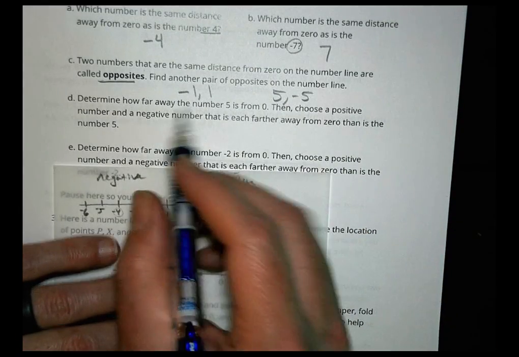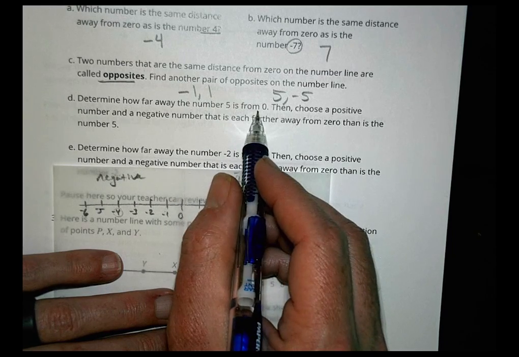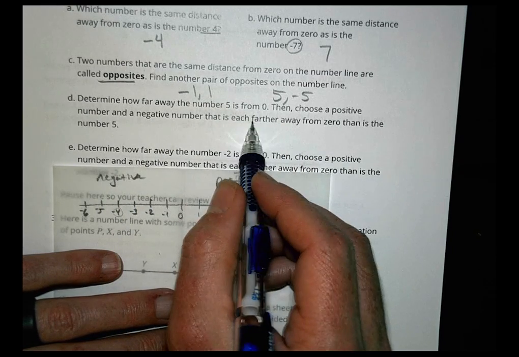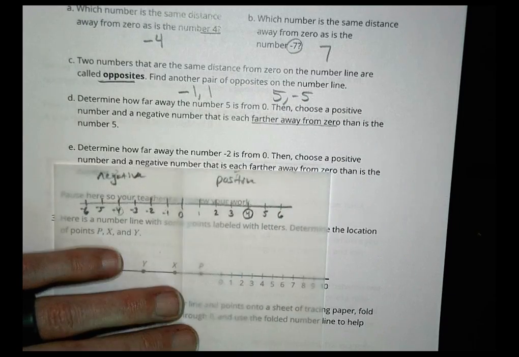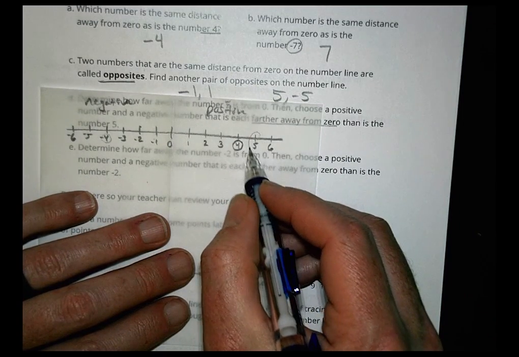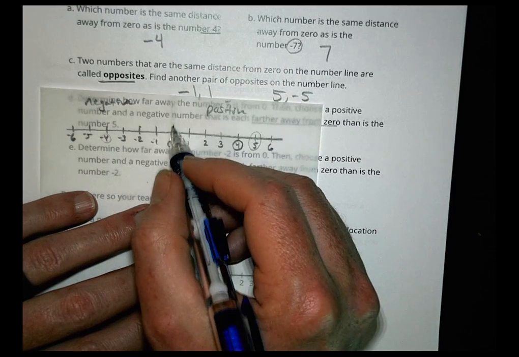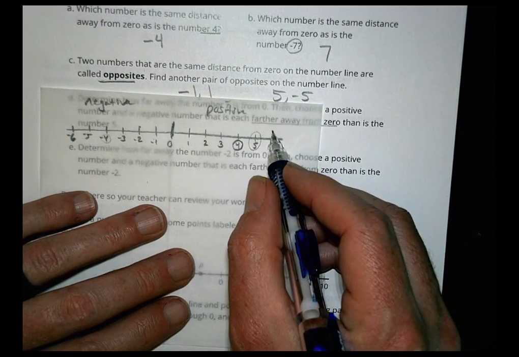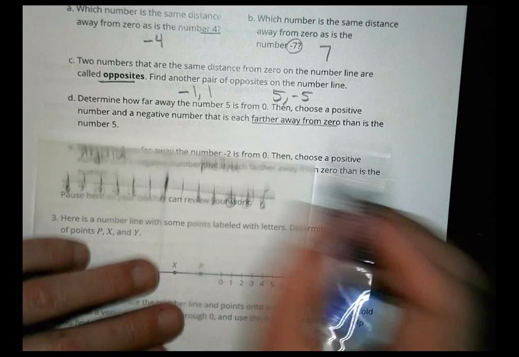Okay, determine how far away the number 5 is from 0, then choose a positive number and a negative number that is each farther away from 0 than the number 5. Okay, so 5 is here, and we wanted to pick a number that's further away from 0 than that one. I could simply pick 6, that's going to be further away, that's a positive one.